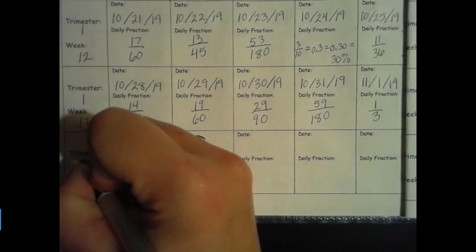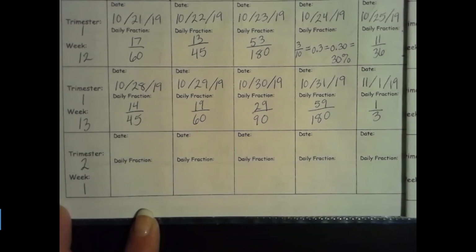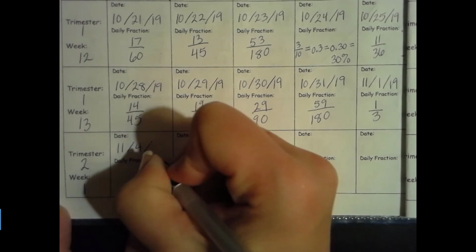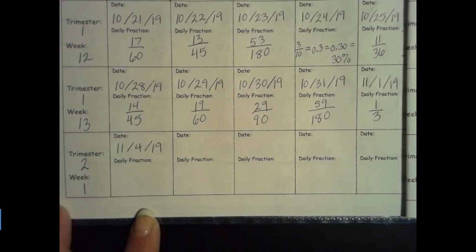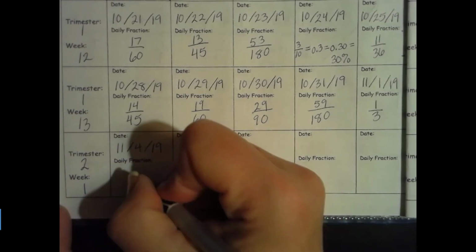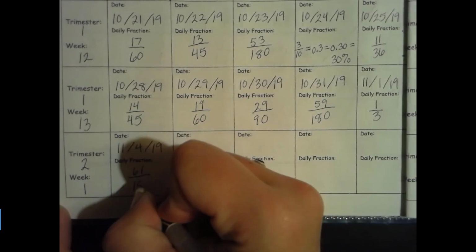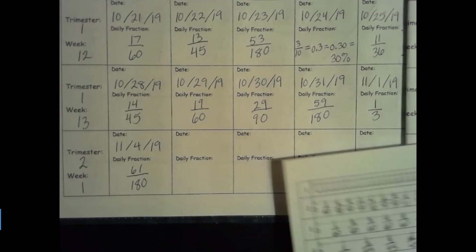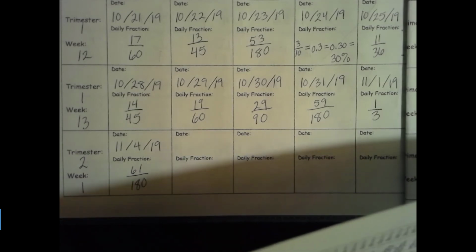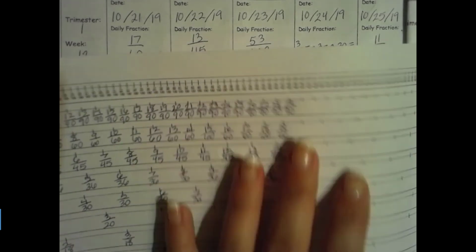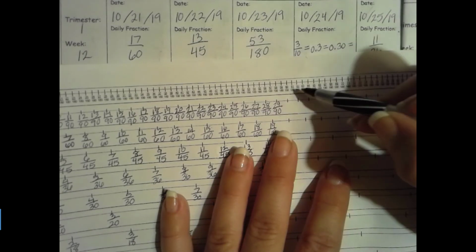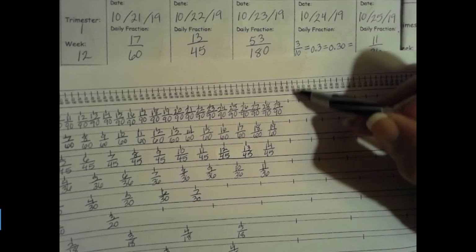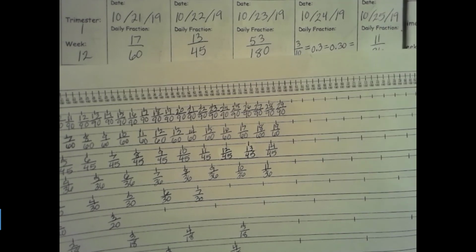All right, finally we are now into trimester 2, week 1. Today is 11/4/19, and our fraction for today is 61/180. 61 is prime. It is not a factor of 180, so our only common factor is 1, and making groups of 1. Here we have 61/180. There's nothing lined up below it because it is our simplest form, our equivalent fraction in lowest terms.